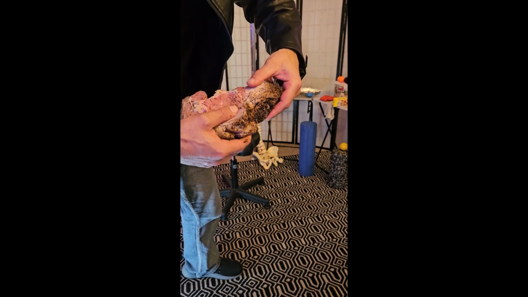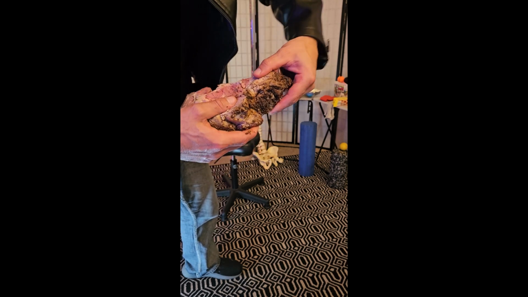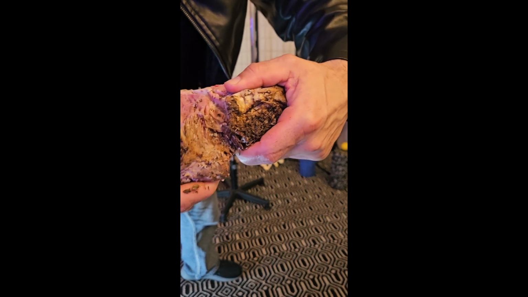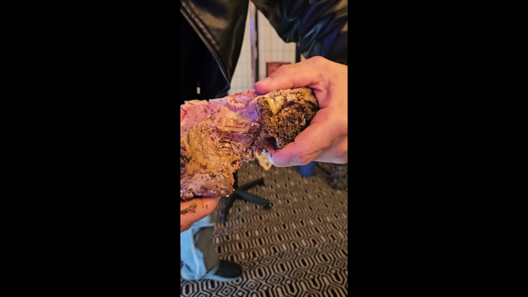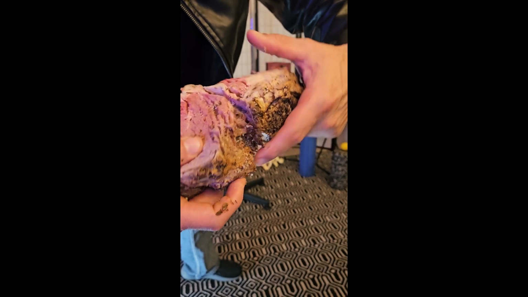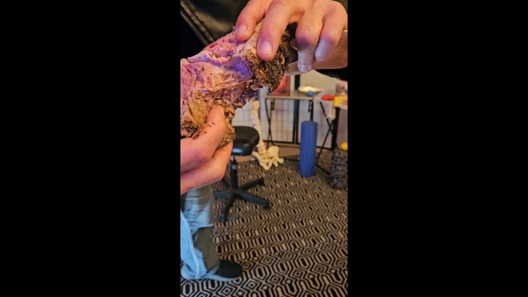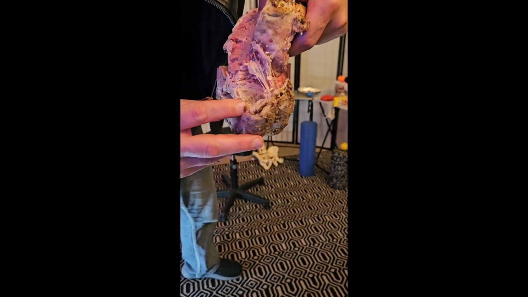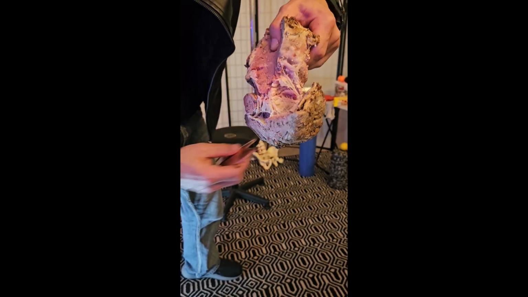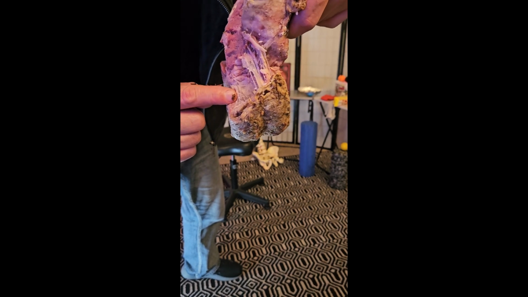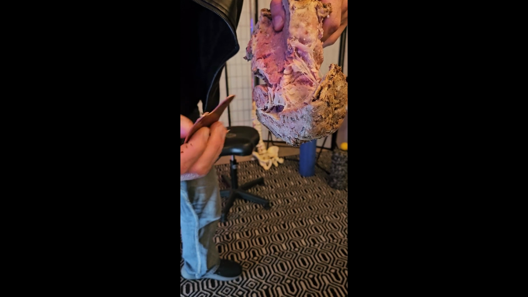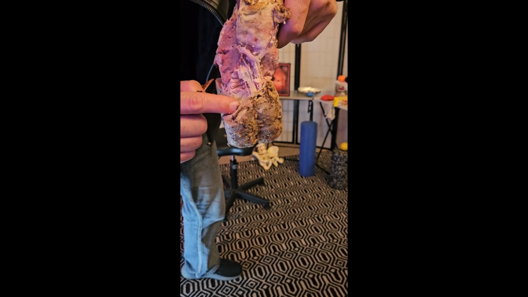Now, what's interesting is that while we pull this apart, you can hear a stretch. And as we look at that, here's a great example. This webbing-like material here, it's kind of spiderweb looking, and that's our membrane.